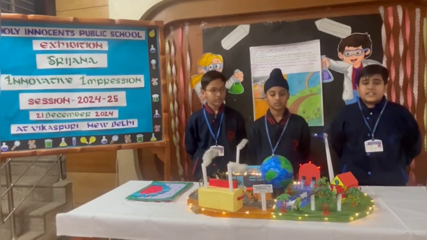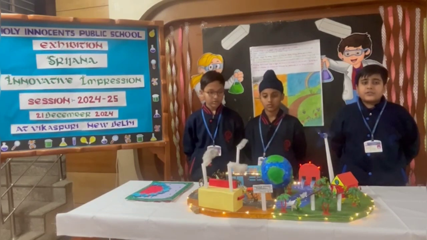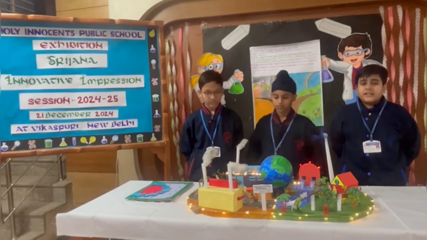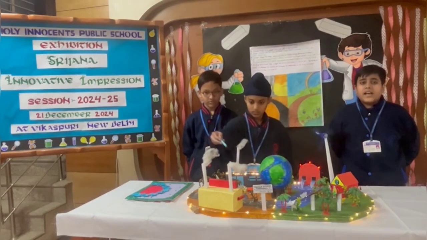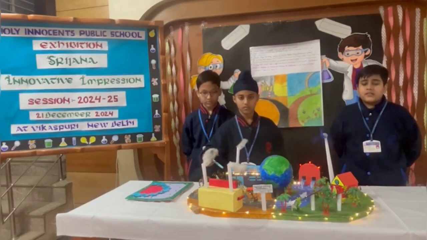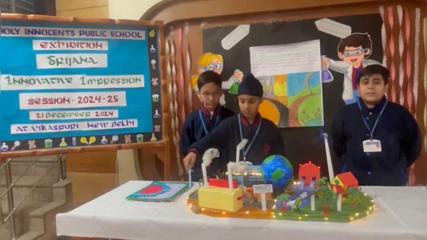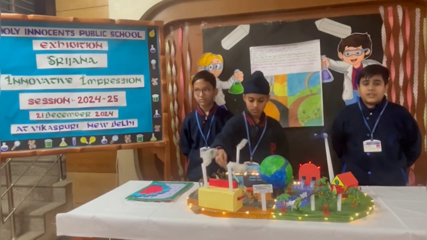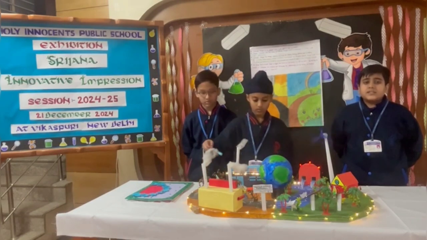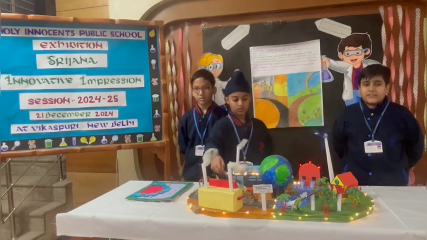Now I would like to describe the other side of the model. On the other side, we have shown a polluted and unfertile land. There are two factories which are releasing hazardous gases into the air and are polluting the environment and releasing industrial waste into the river. People are also throwing garbage into the river. Vehicles are releasing smoke into the air, which again and again pollutes the environment.